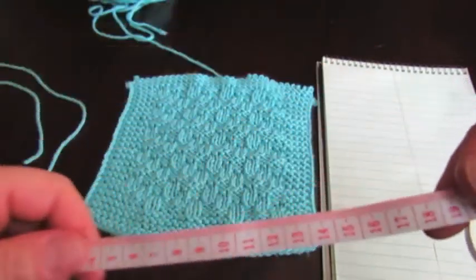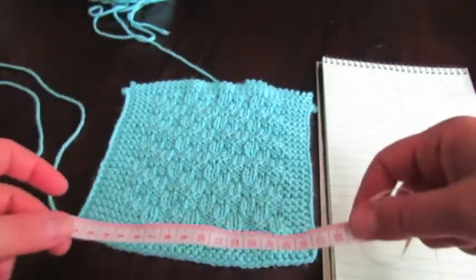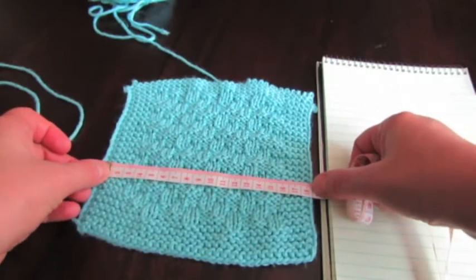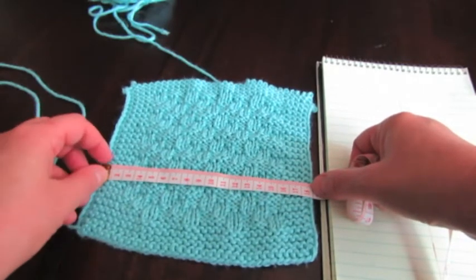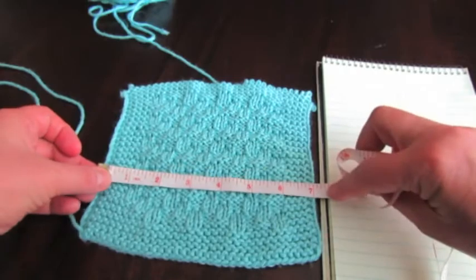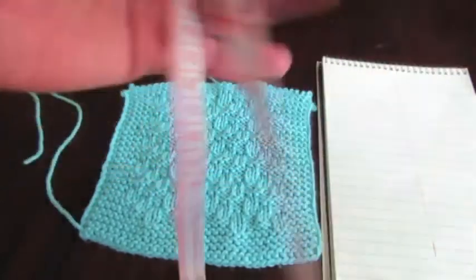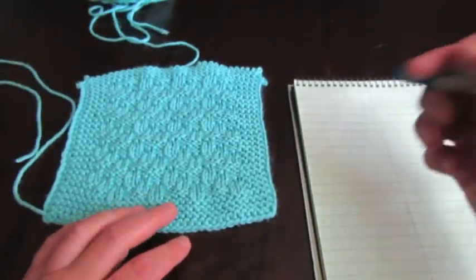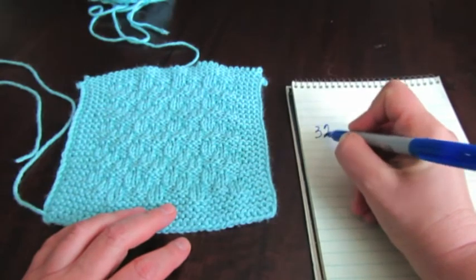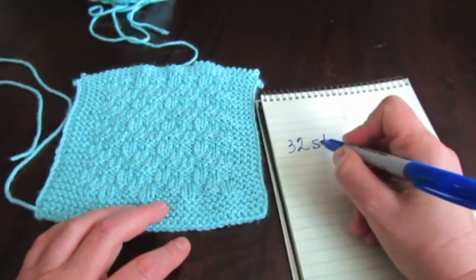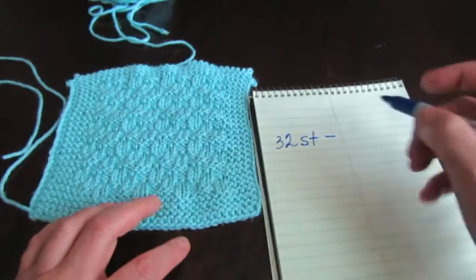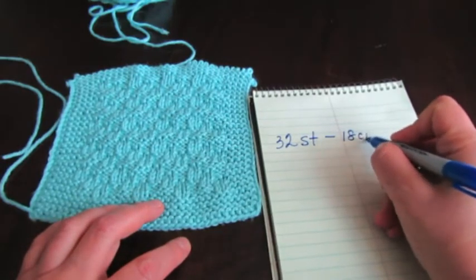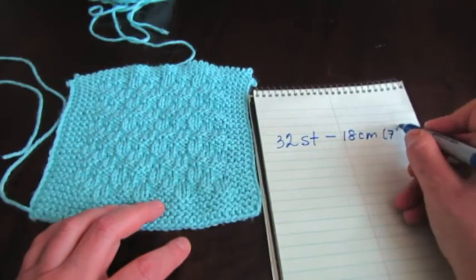the manufacturer. Now my 32 stitches plus 2 edge stitches measure 18 centimeters in width, or 7 inches. So here I have to write that 32 stitches give me 18 centimeters or 7 inches.